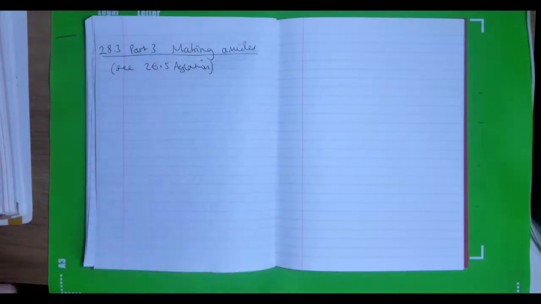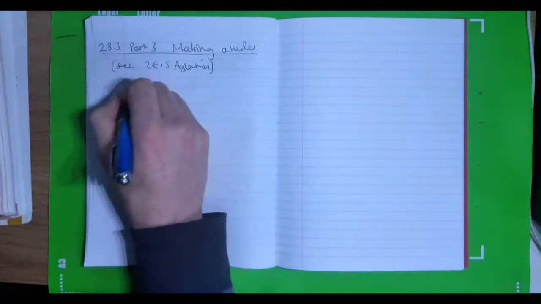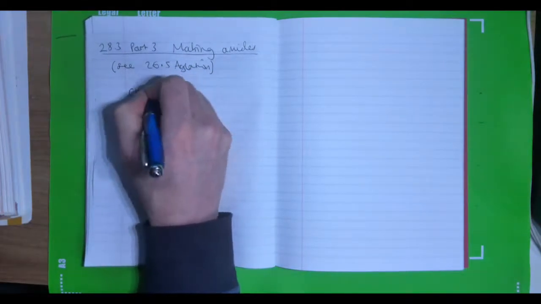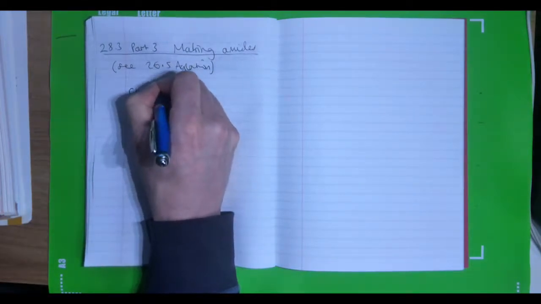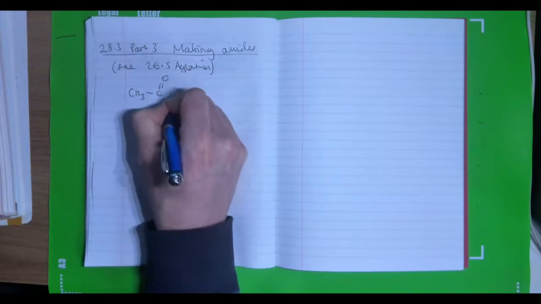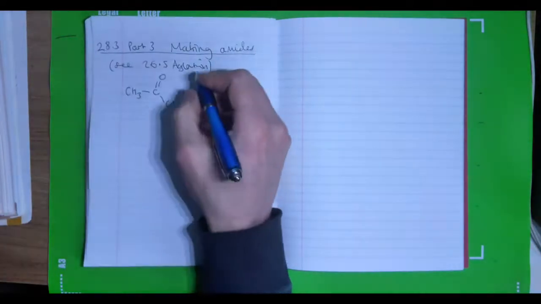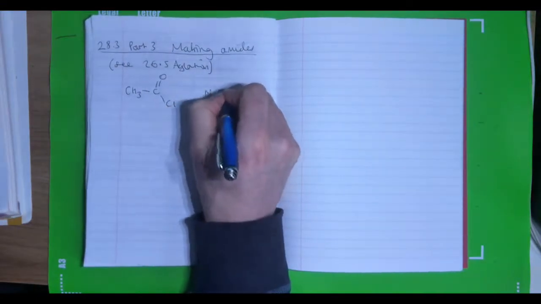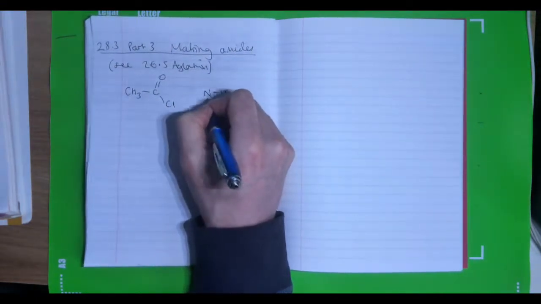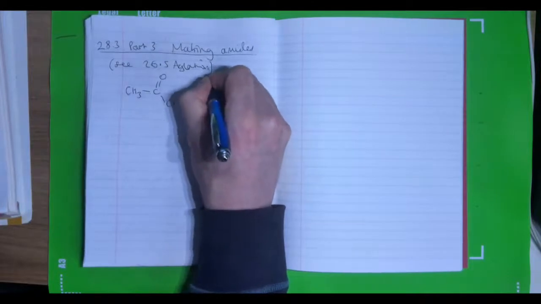So let's have a look here. Let's draw an acid chloride. So here we've got an acid chloride, and let's draw an amine. I'm going to pick a primary amine. This would still work with other types of amines as well.